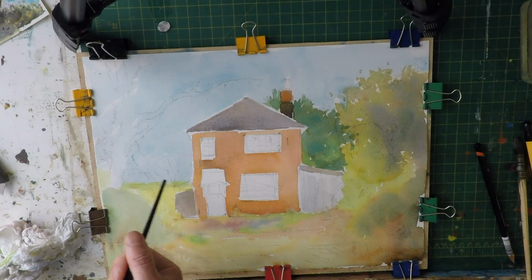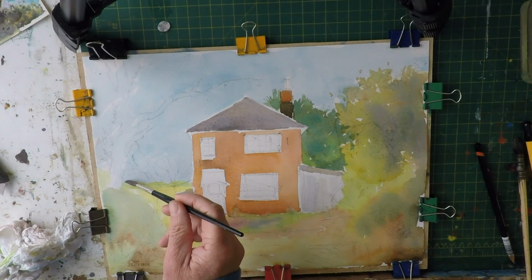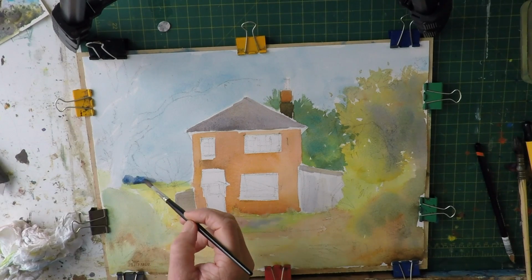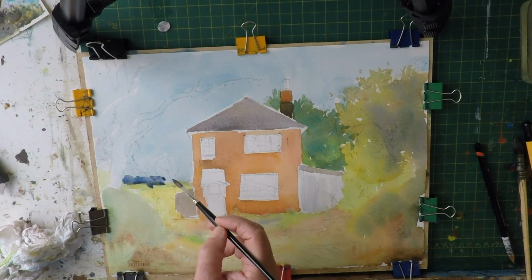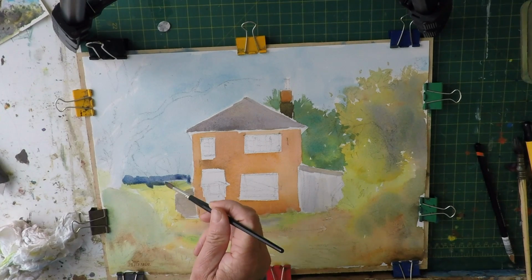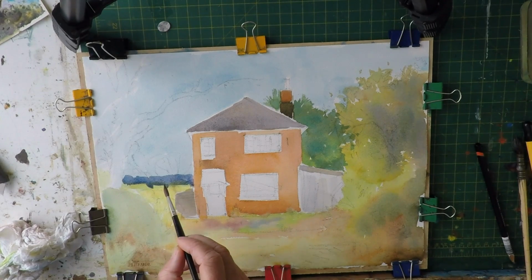Okay, now I'm just going to go back into the background here, and obviously being in the distance the colours are going to be a bit cooler, so I'm going to use some cobalt blue. It's greyed out slightly. There's a few trees, cut in, go across that tree, because we'll paint over that. It was lovely.